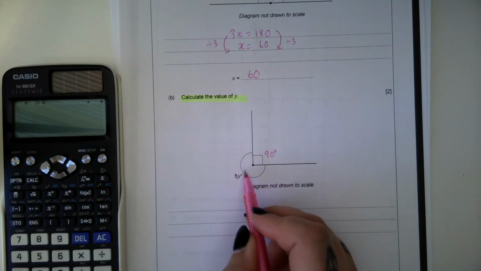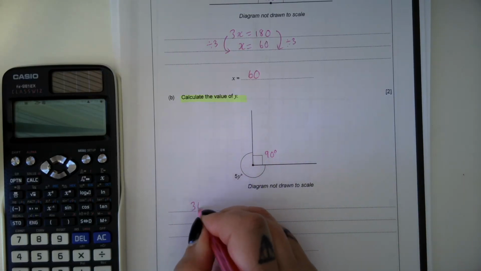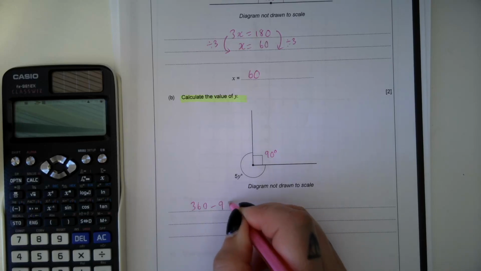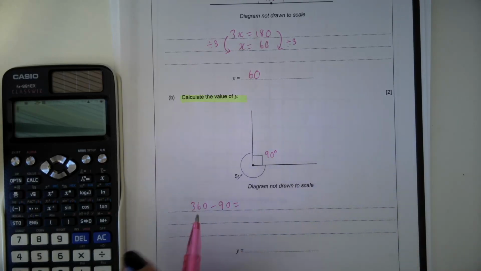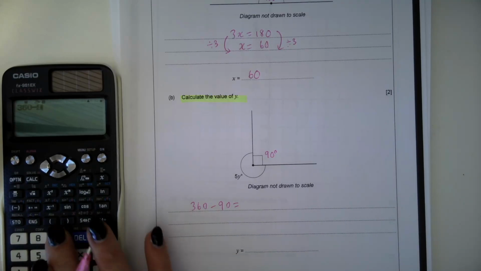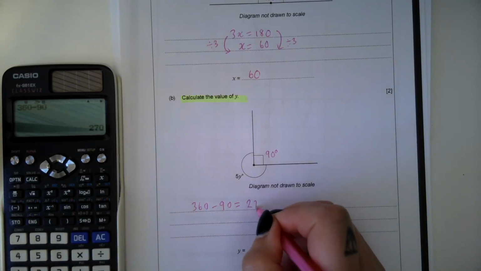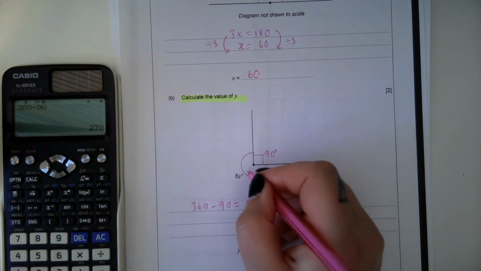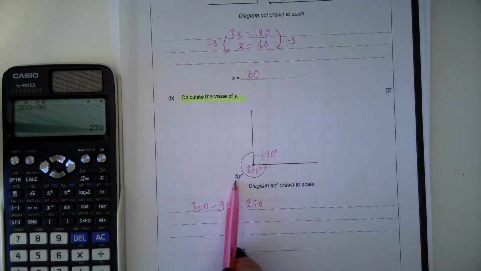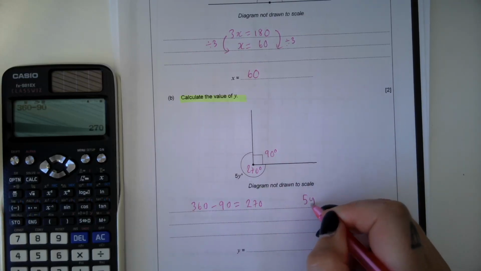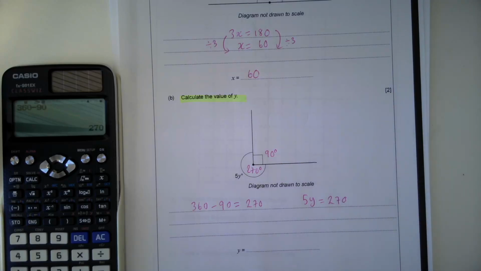So to find 5y, I can take 360, take 90 away from 360. So do it on your calculator. It's 270. So this angle here is worth 270, which means 5y is equal to 270. So now we can solve for y. We've got a one-step equation.